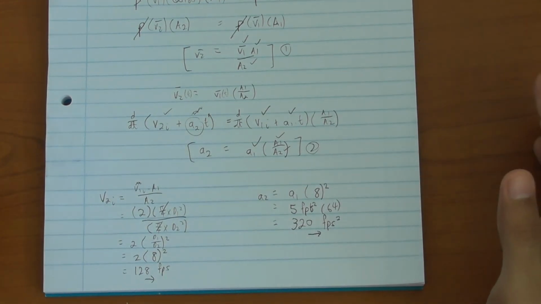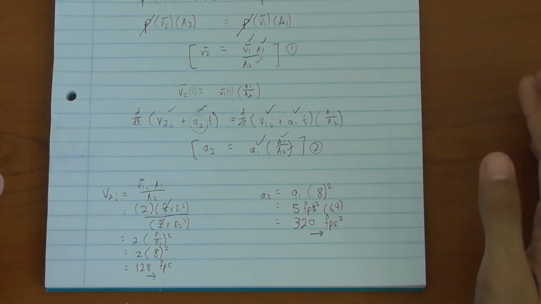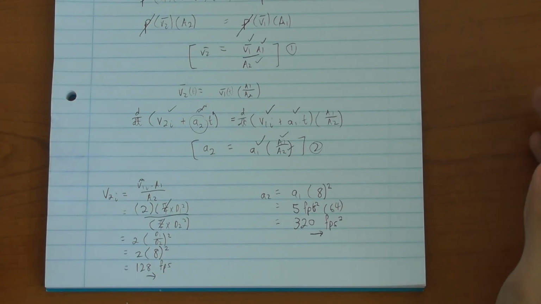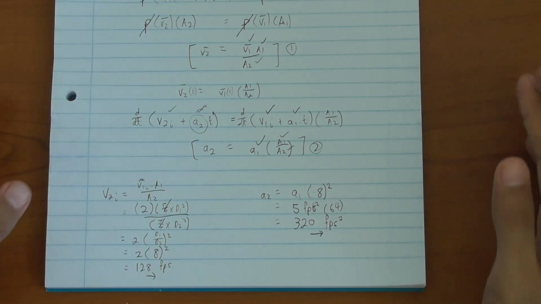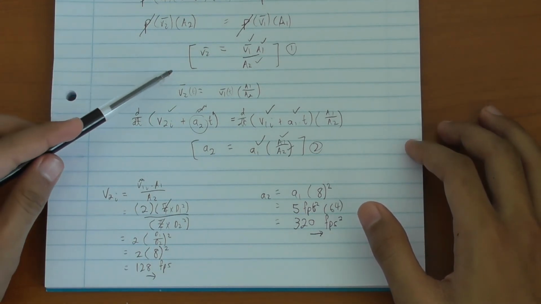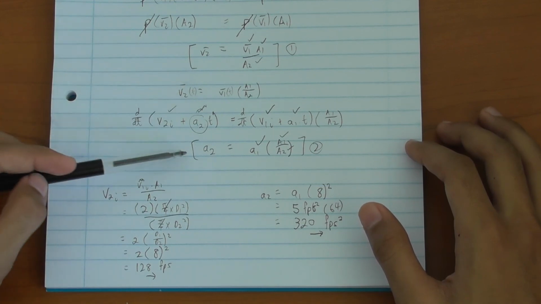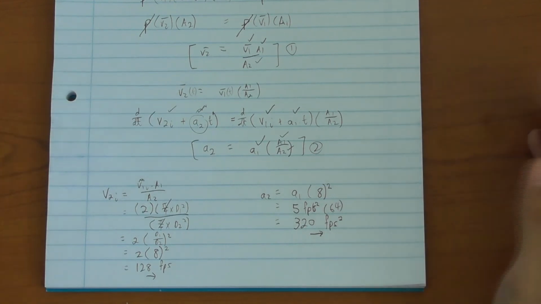So the most important thing to take away from this question is that when you need a second equation, you can always just differentiate your first equation and you'll end up with a second equation. All right, I hope this helped.